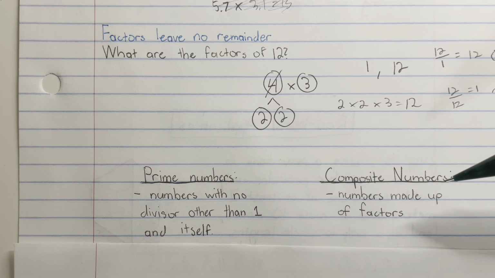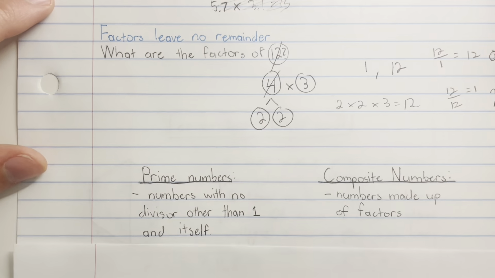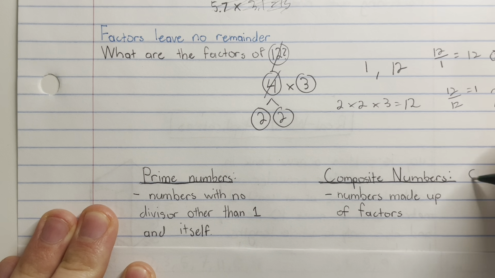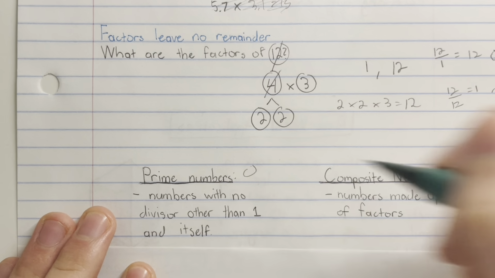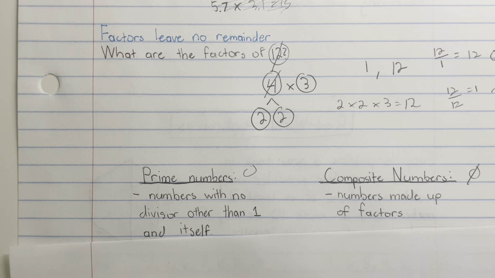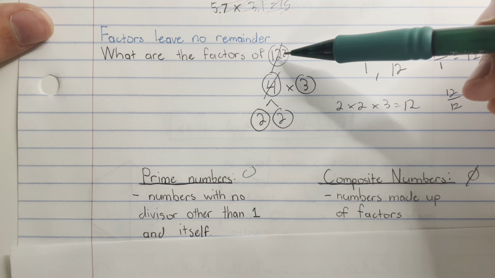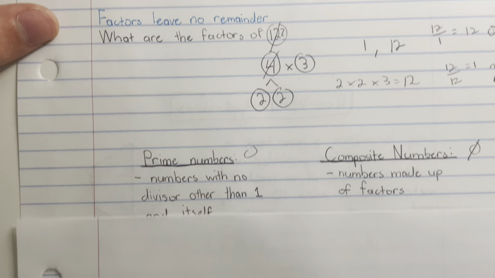Now composite numbers are numbers that are made up of factors. 12 and 4 are made up of other numbers, so therefore they are composite. And the composite numbers are the crossed out ones with the line, and the prime numbers I labeled with the circle. 4 is made by 2 times 2, and 12 is made by 4 times 3, so they're obviously composite.